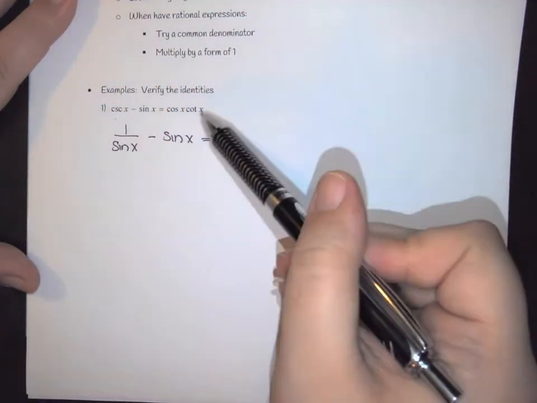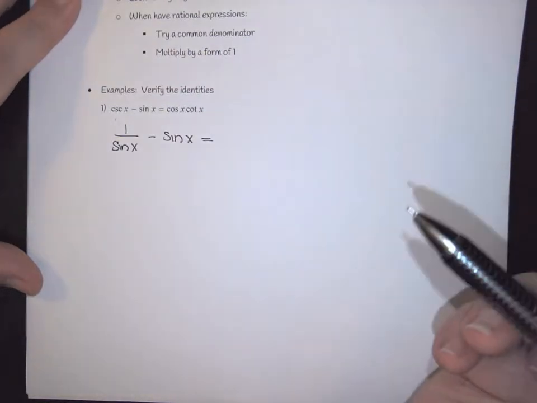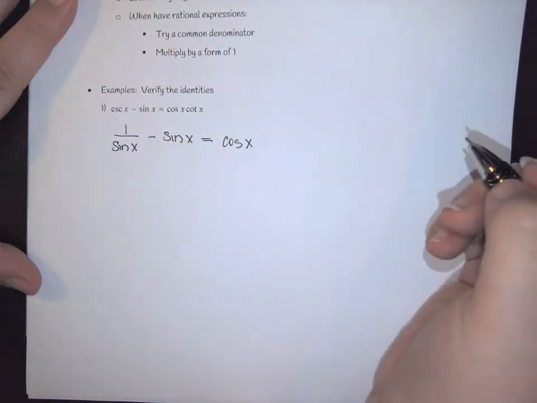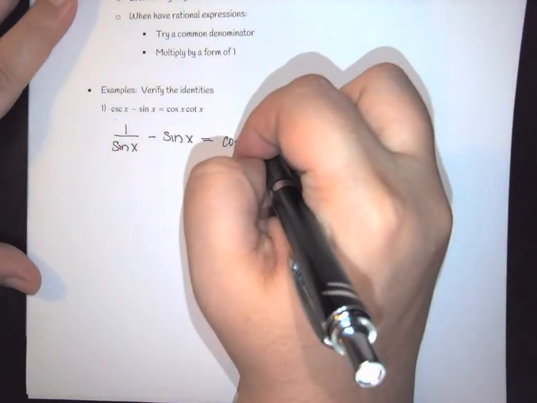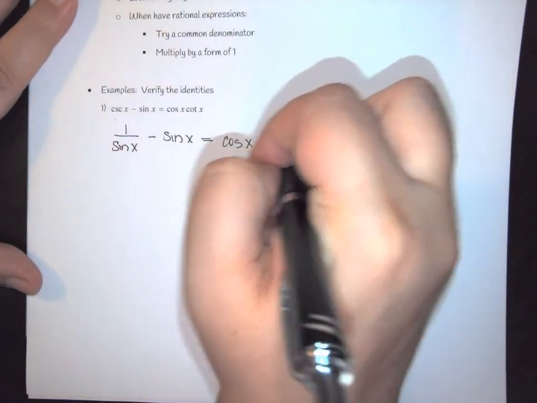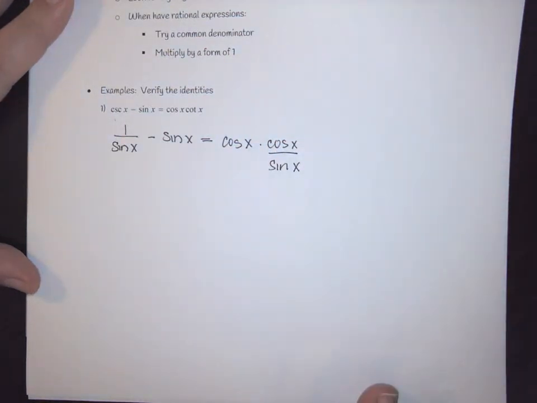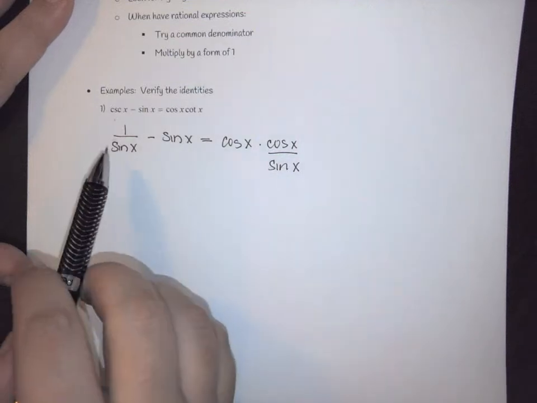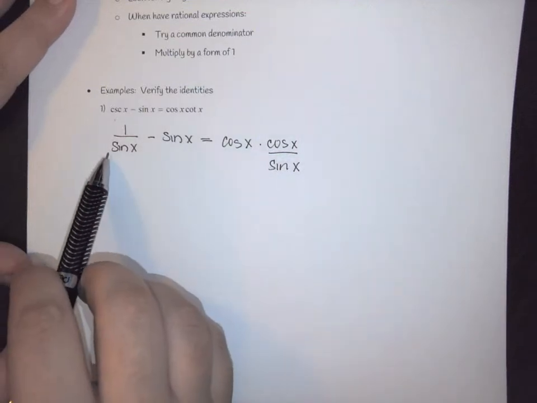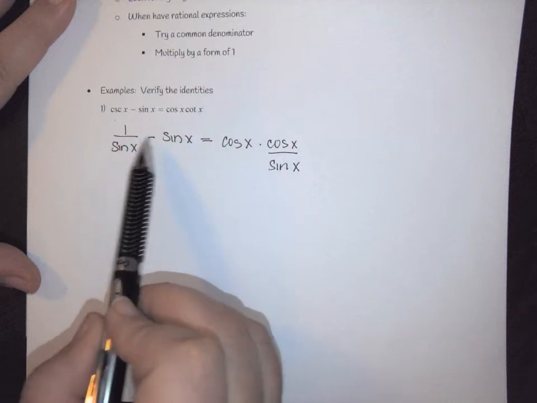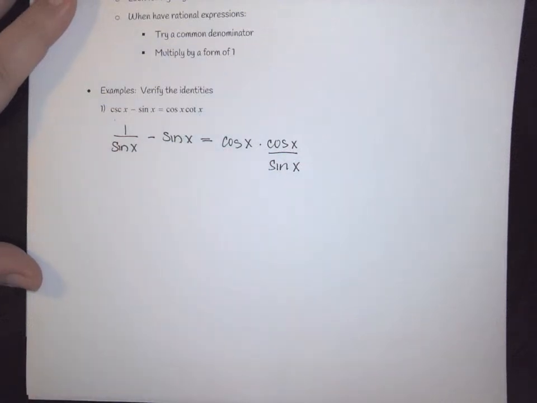When I look at the other side, I have this cotangent. My cosine is going to stay, but cotangent can be written as the cosine of x over the sine of x. If I look back at my left-hand side, I have a fraction added to another, so I need to remember common denominators.